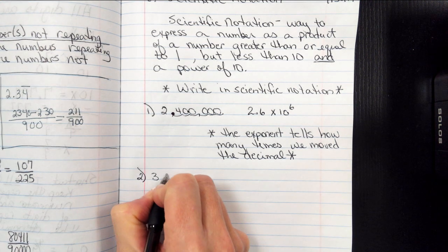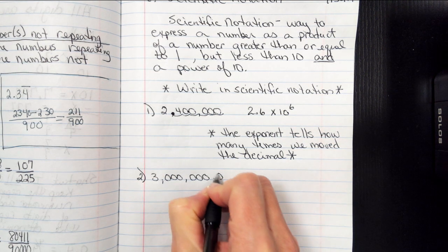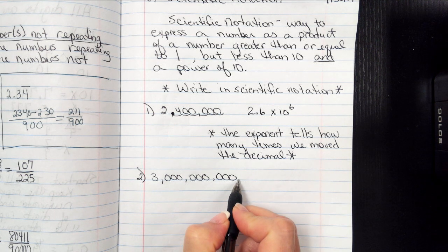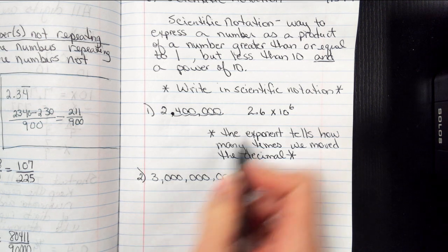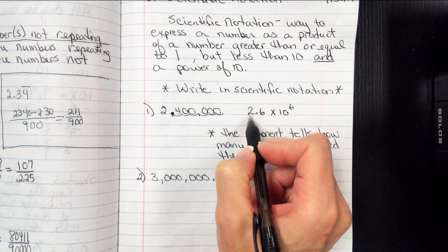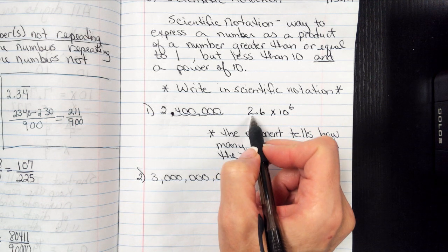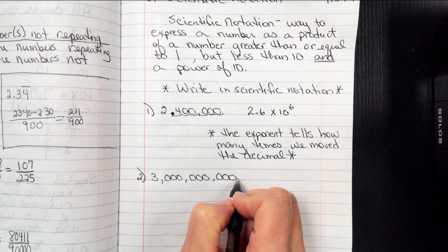All right, let's do this number. Okay, so I have 3 billion. Right now, my decimal is at the end. I want to back it up because I only want one place in front. Because remember, we said this number has to be equal to or bigger than 1, but less than 10. So 2.4 fit that description. 3 billion is too big, so I need to back it up.